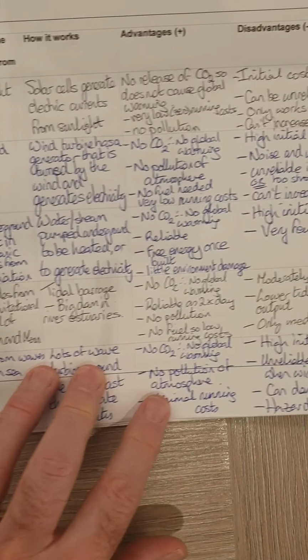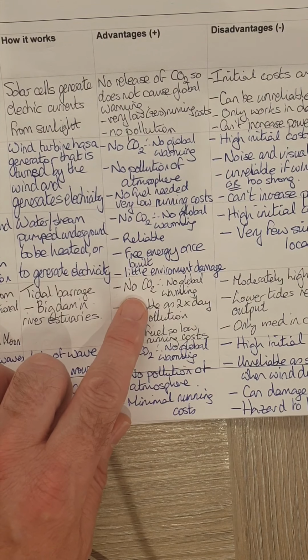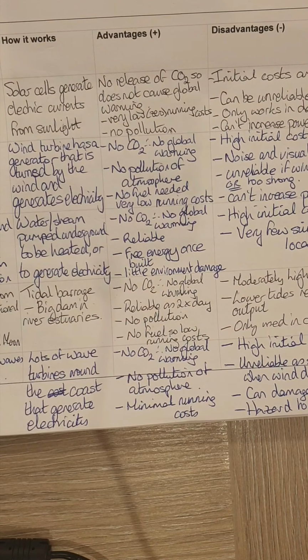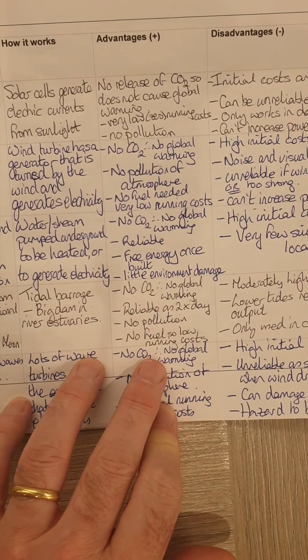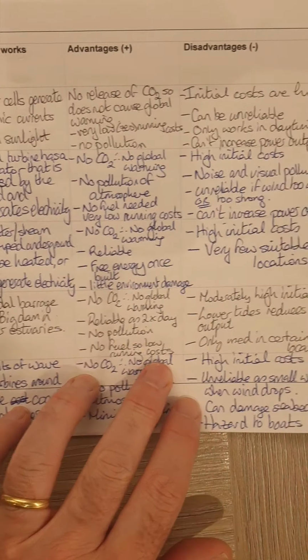Next we had the tidal energy generated through the tidal barrages. Again, no contribution to global warming. It's reliable in that the tides always happen twice a day. There's no pollution of the atmosphere once again. No fuel involved, so low running costs.